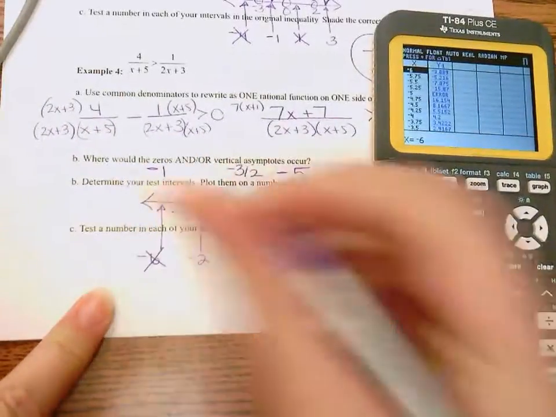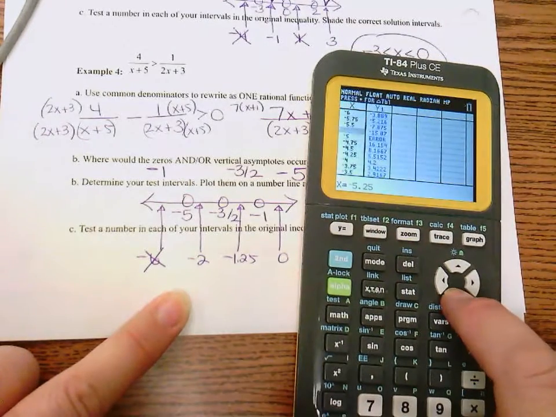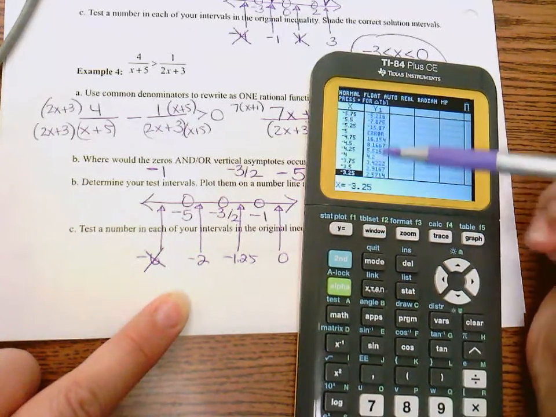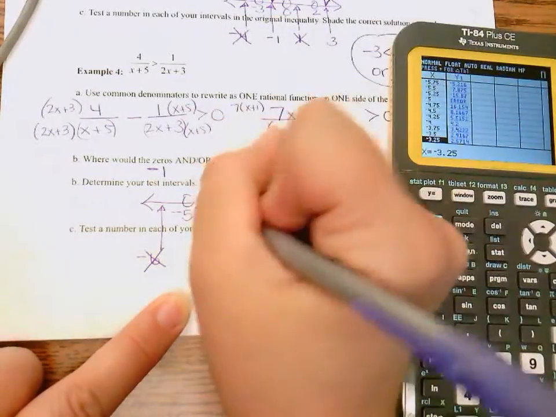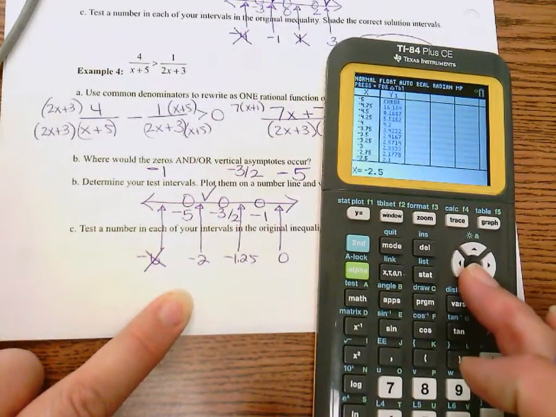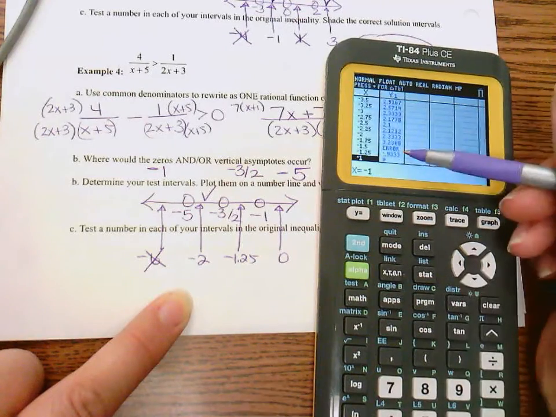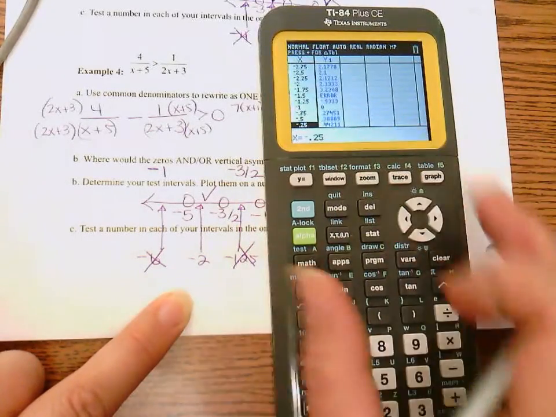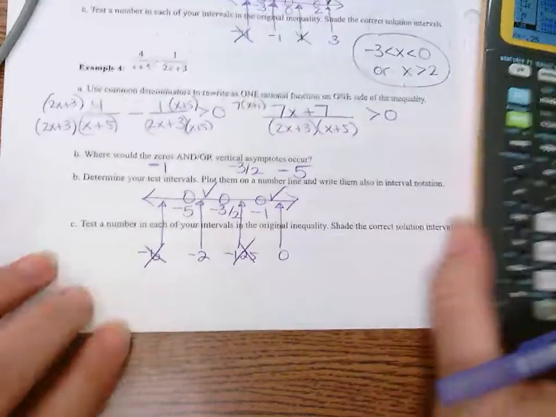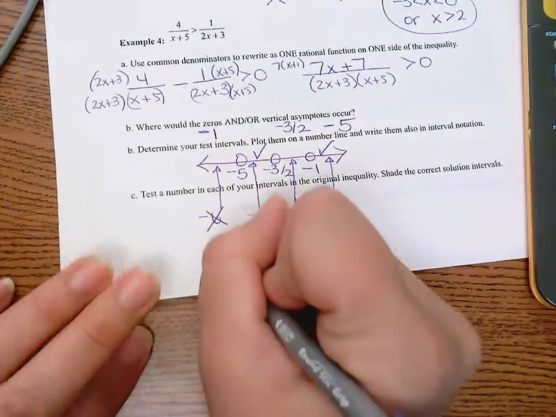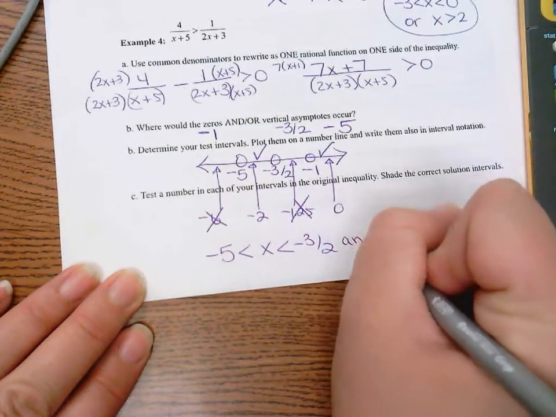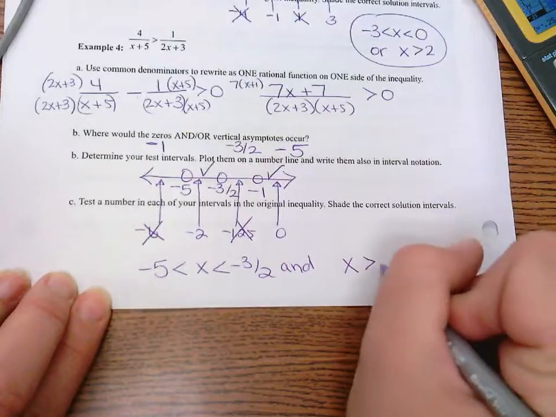So no for -6. At -2, if I scroll up, oops, sorry, they're all positive, right? So check. What about at -1.25? So if I go to -1.25, oh, I get negative again. So don't want that little region. And if I go above 0, I get positive values. Check. So my two solution regions were between -5 and -3/2, and x has to be greater than -1.